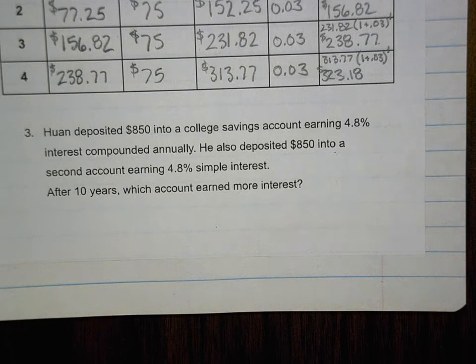It said Juan deposited $850 into a college savings account, earning 4.8% interest compounded annually. He also deposited $850 into a second account, earning 4.8% simple interest. After 10 years, which account earned more interest? So, to solve this, we're going to have to do two problems. Now, let's start with the first one.